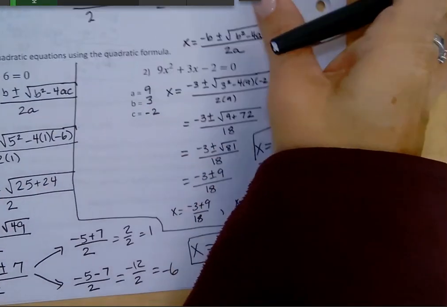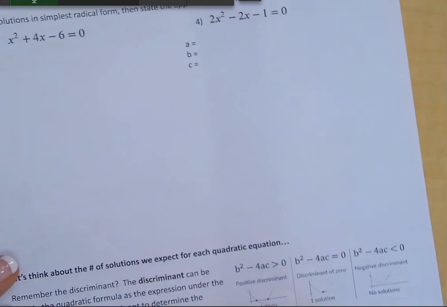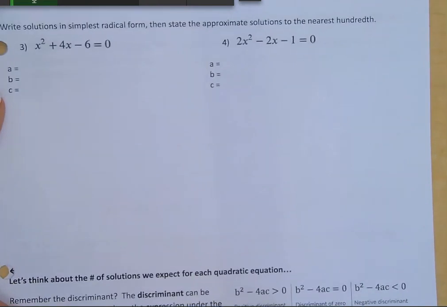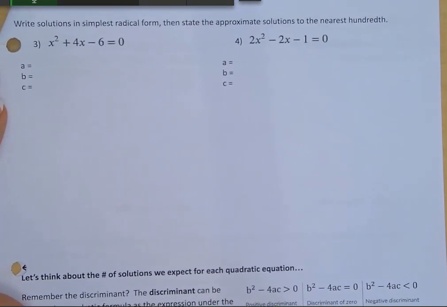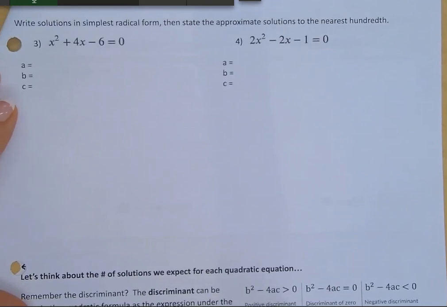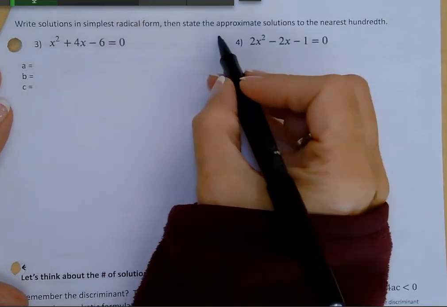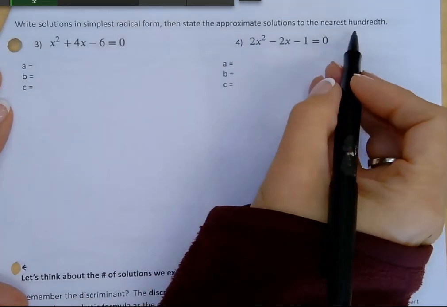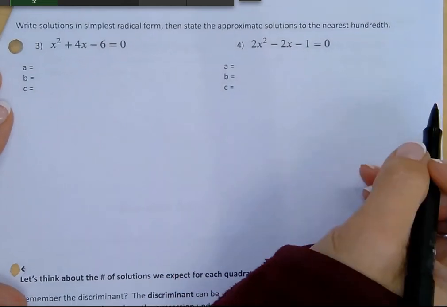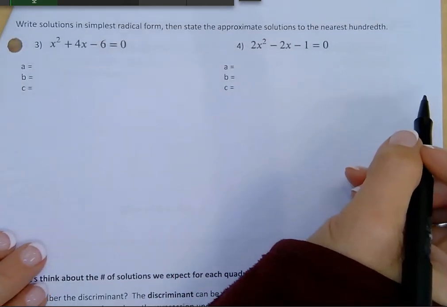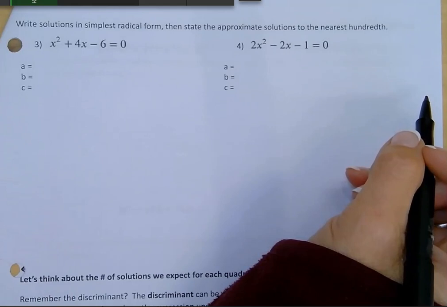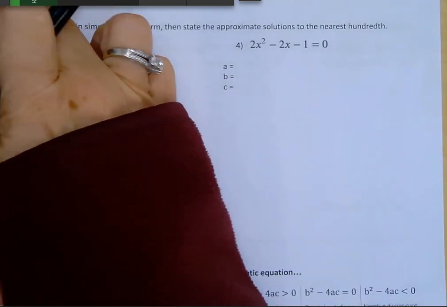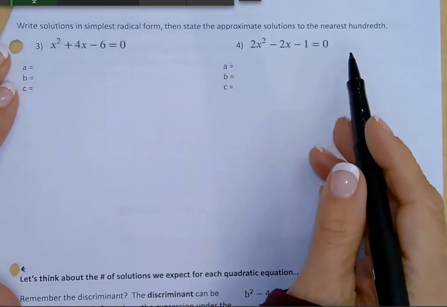All right, so we'll flip over our page. We're going to write our solutions in simplest radical form. So that means I can have a square root in my answer. I don't have to, and then I'm going to state the approximate solutions to the nearest 100th. So first I'm going to write my answer with a radical, and then I'm going to rewrite my answer as an approximate answer to the nearest 100th.